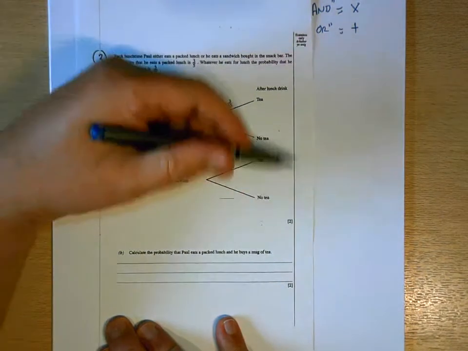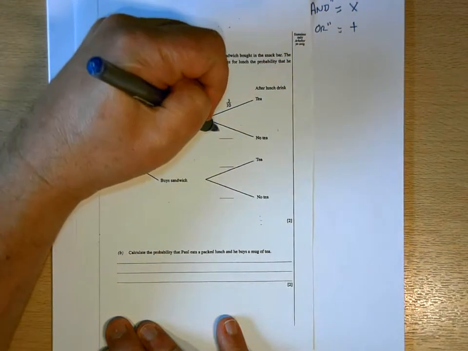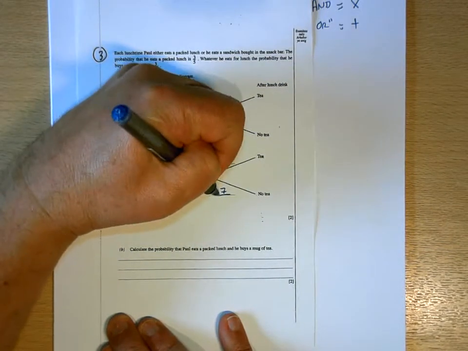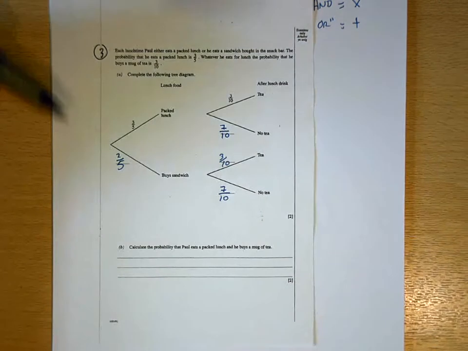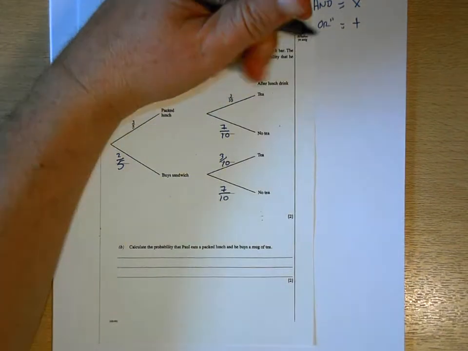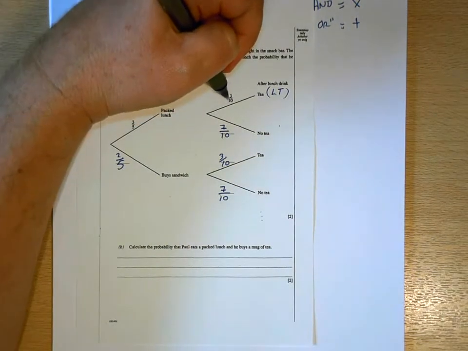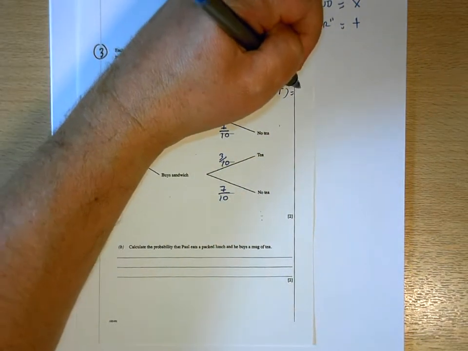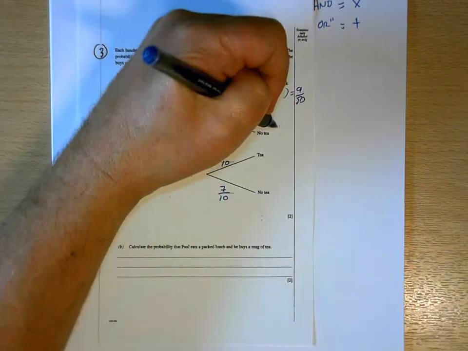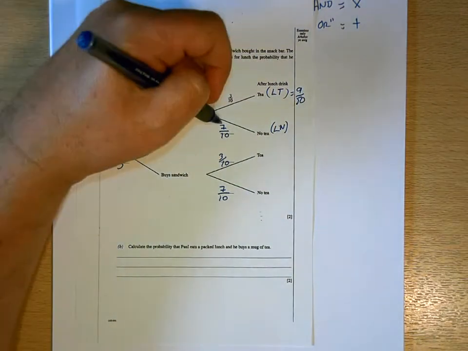Second group are to do with tea or not tea. If there's a 3 in 10 chance he's going to buy tea, then there's a 7 in 10 chance he's not. So that's going to be 3 in 10, that's going to be 7 in 10. So we can work out the combinations. This is lunch and tea, which would be 3 out of 5 times 3 out of 10, which is 9 out of 50. This would be lunch and no tea. So lunch and no tea would be 7 3s are 21 out of 50.